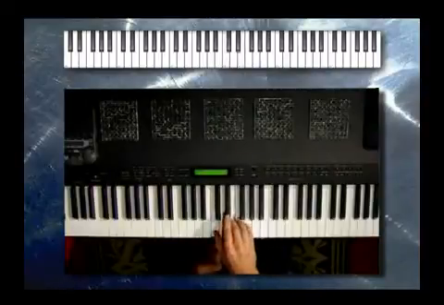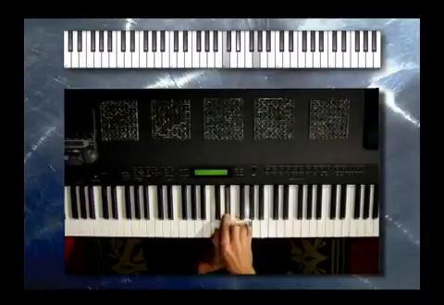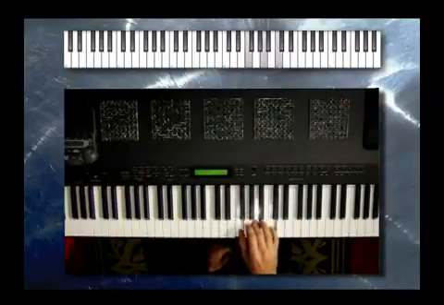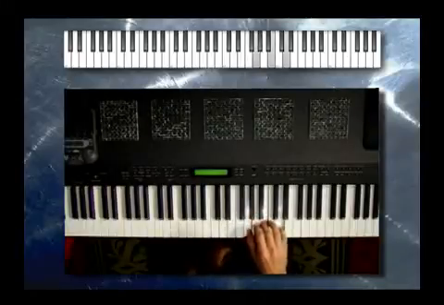So once again, the C major triad becomes a C minor triad. F major triad becomes F minor triad. And G major triad becomes G minor triad.